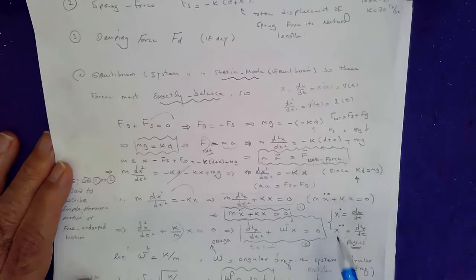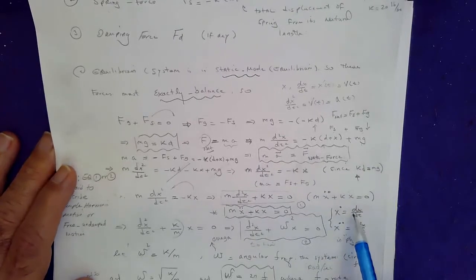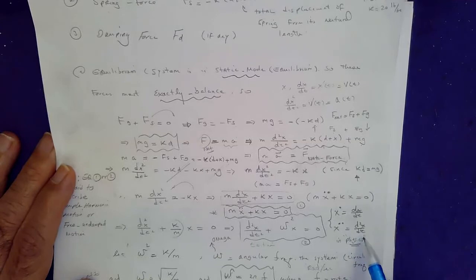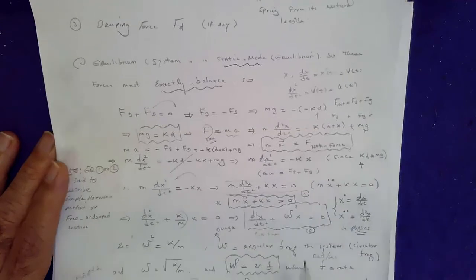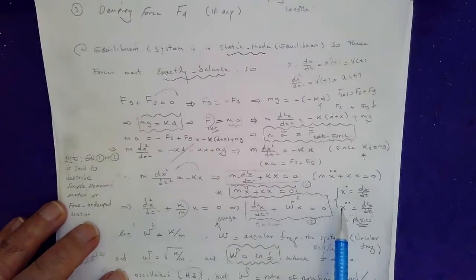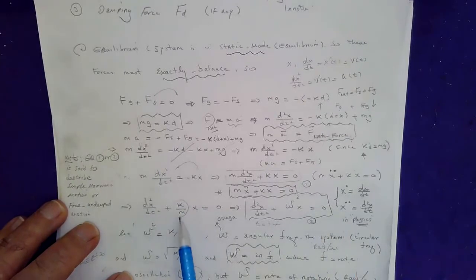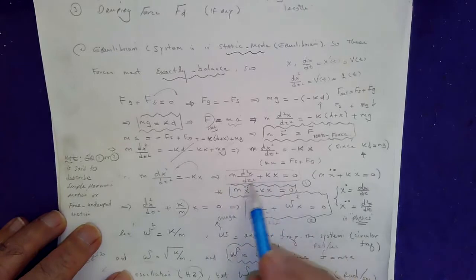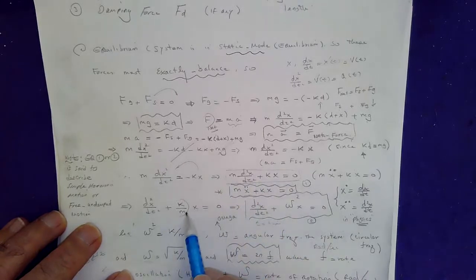In physics classes, x dot is dx/dt, and x double dot is the second derivative of x with respect to t, correct? Those are just notations they use in physics. So basically what we do, we divide both sides by m, the mass, so we get this.